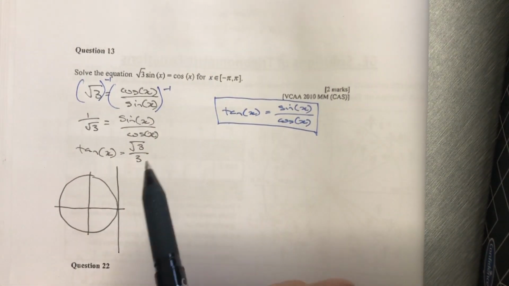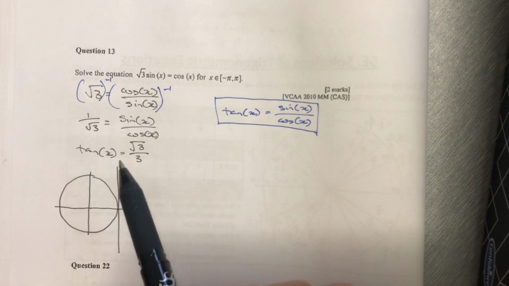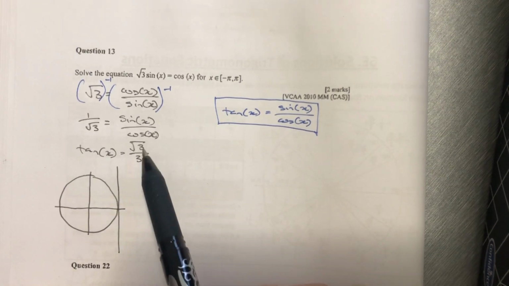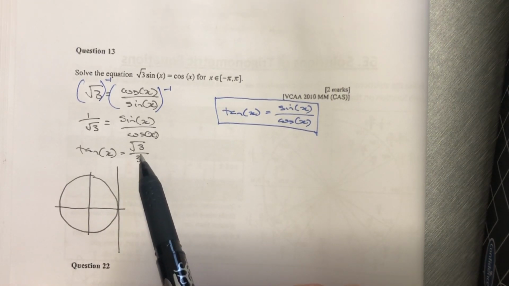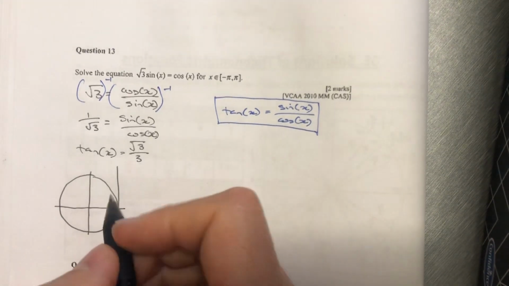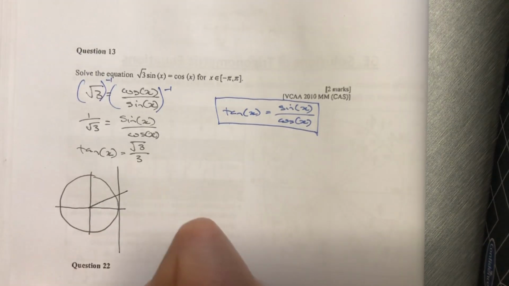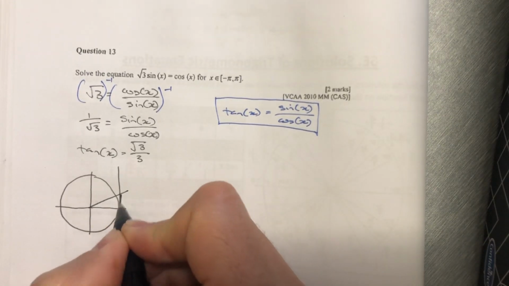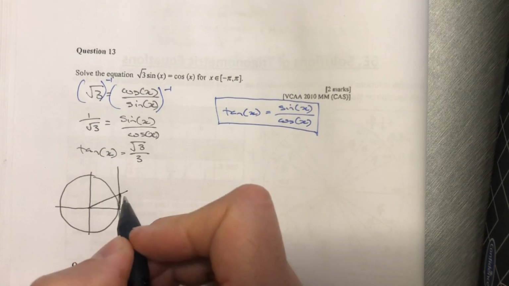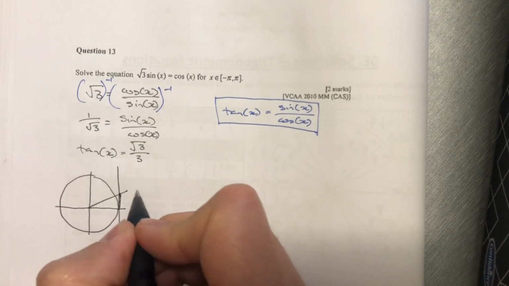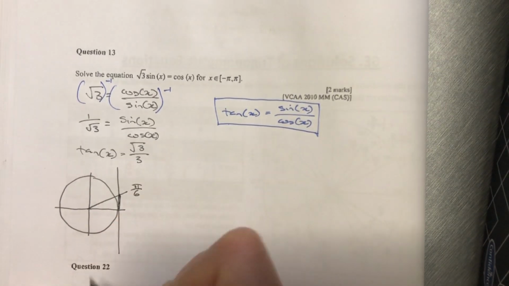So we're being told that our exact value for tan is root 3 on 3. So that should be this angle here. So that length is going to be root 3 on 3. And the angle that we need to get that is pi on 6.